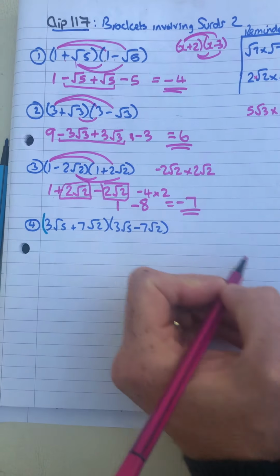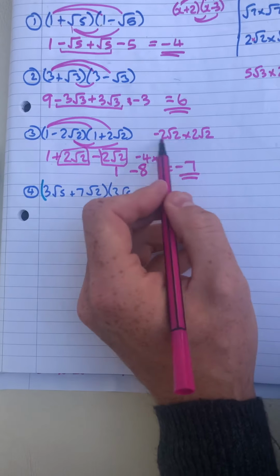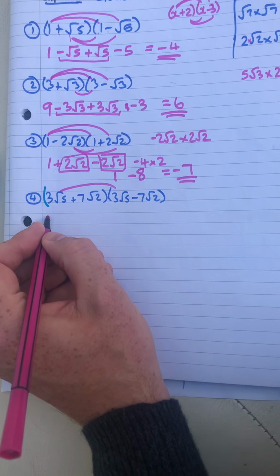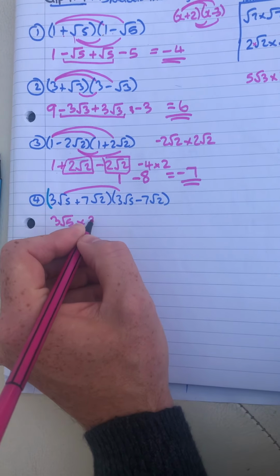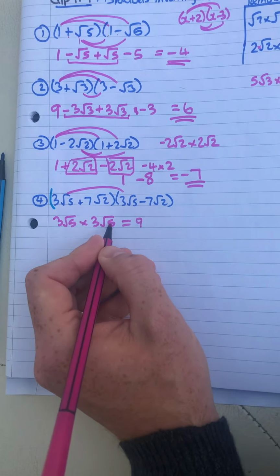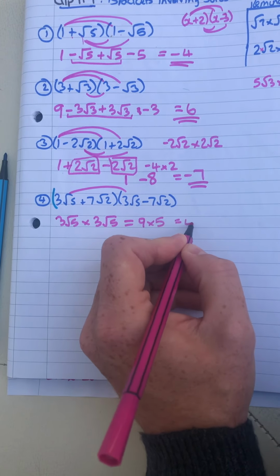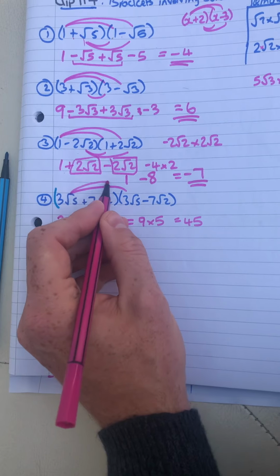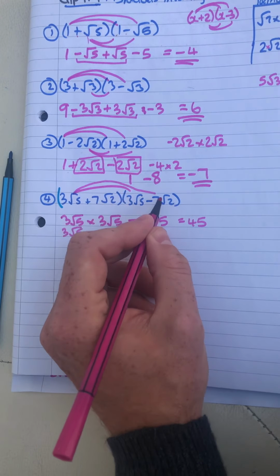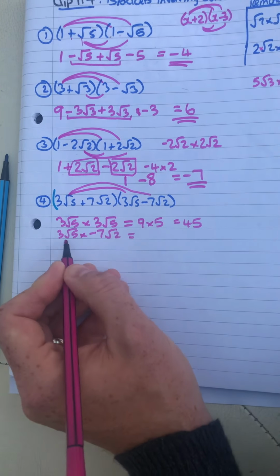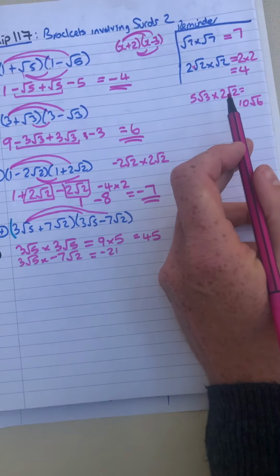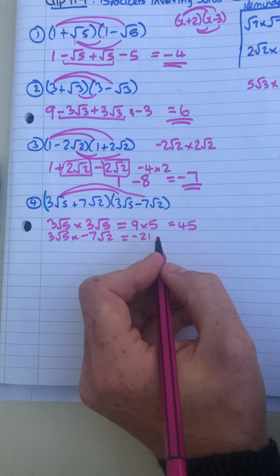And last one, this is the most complicated one, but it's just following the same rules. The key thing is this. I'm going to write each one of these out. So, 3 root 5 times 3 root 5. Well, 3 3s are 9. Root 5 times root 5 is 5. That's 45. Next one. 3 root 5 times minus 7 root 2. 3 times minus 7 is minus 21. Root 5 times root 2, we did this one up here, is root 10.